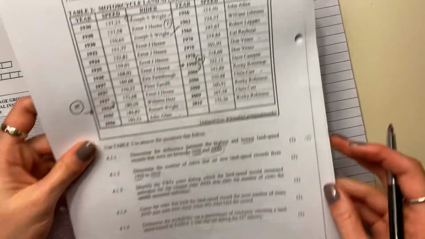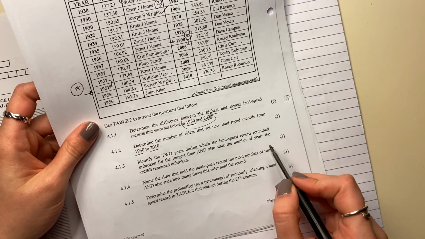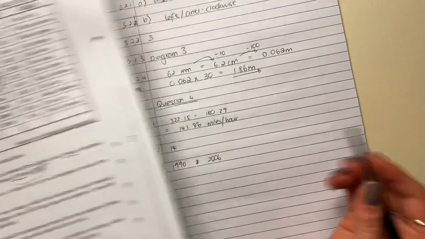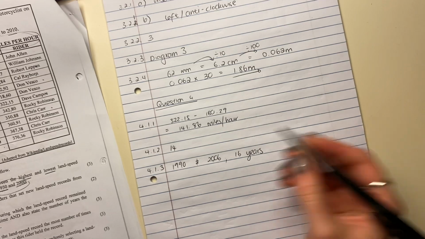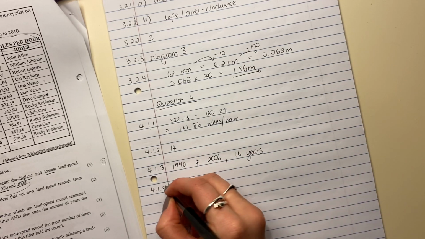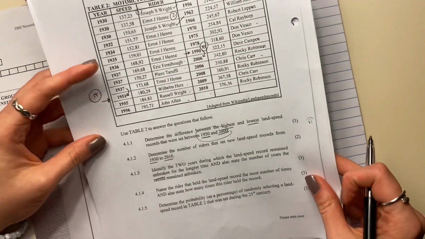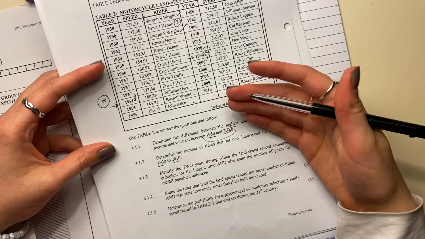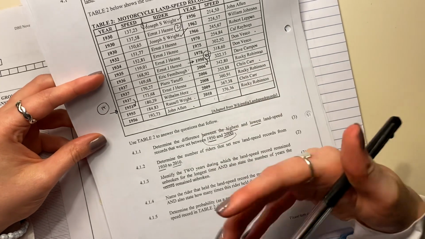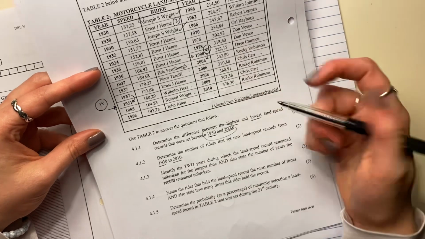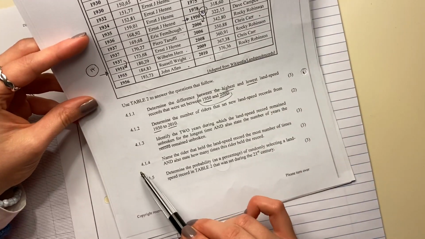And then read the question carefully. It says, and state the number of years it remained unbroken for. So that's not just the answer. You then have to say 16 years. Okay. Now, be careful with questions where it has more than one thing that it's asking for, because students often forget that there is more than one thing they need to actually answer. And then even if they understand the question, they haven't fully answered it. Okay. So be careful there. So let's look at the next one.